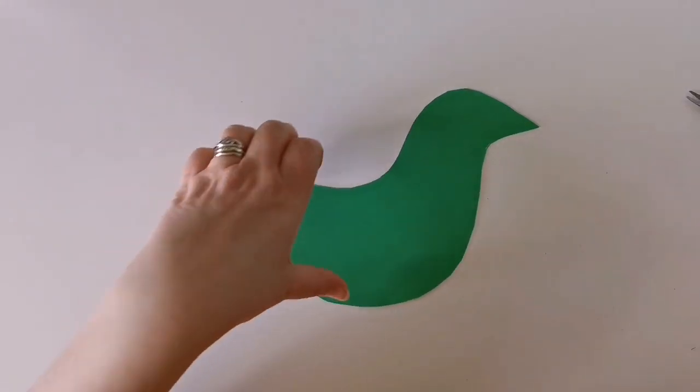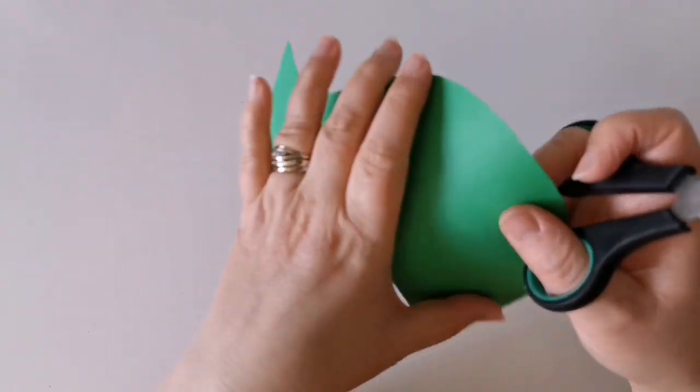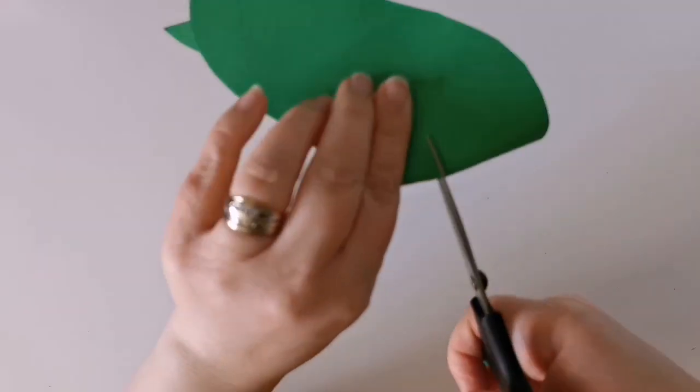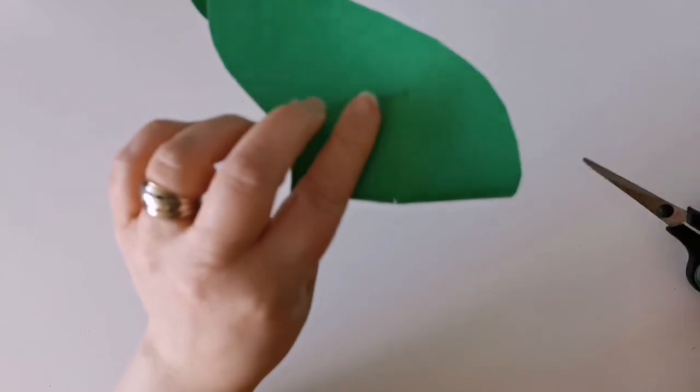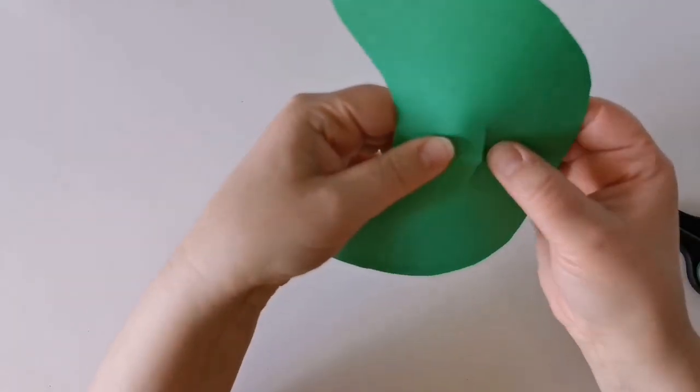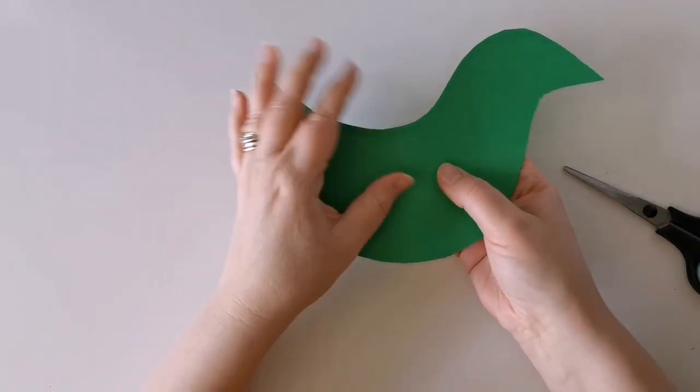Then we need to make a little slit. This will be for the wings later on. Just a small one, enough to fit the paper through.